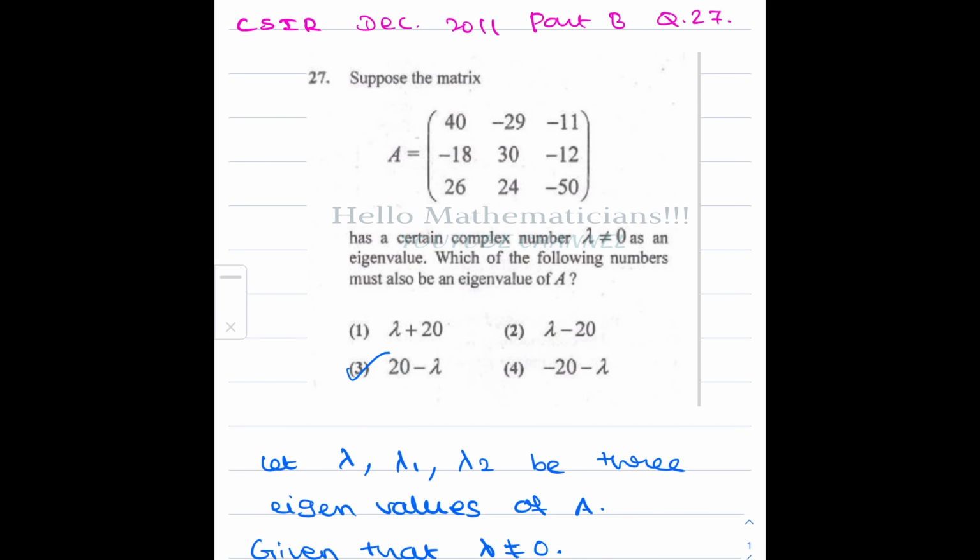There is a much simpler way of seeing that this matrix has 0 as an eigenvalue, because this matrix has constant row sum. This row sum is 0, this row sum is 0, this row sum is 0. Whenever a matrix has a constant row sum, say the row sum value is L, for example the sum of the first row is L, the sum of the elements of the second row is L, the sum of the third row is L, then this L itself will be an eigenvalue of the matrix with the corresponding eigenvector 1 1 1.